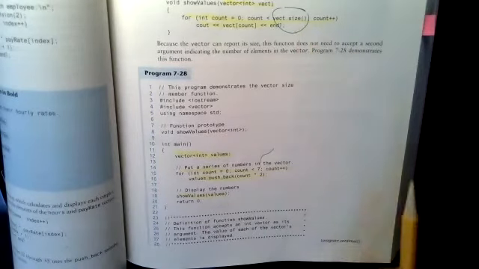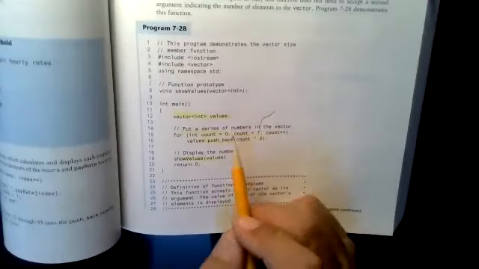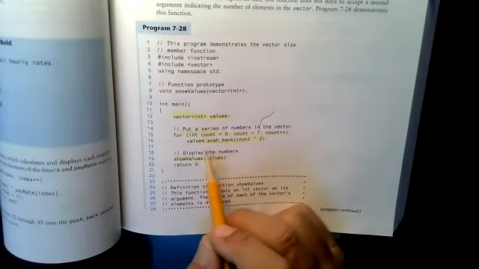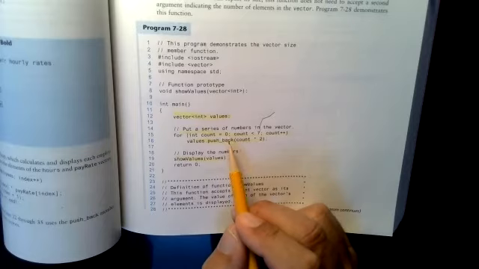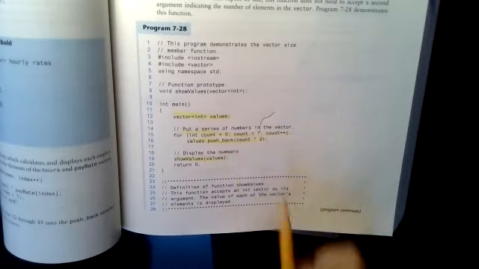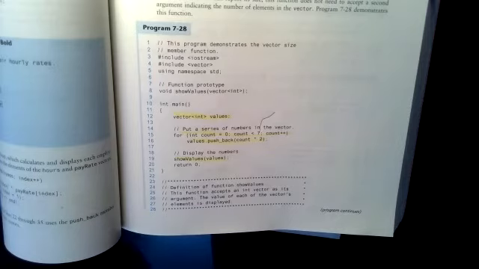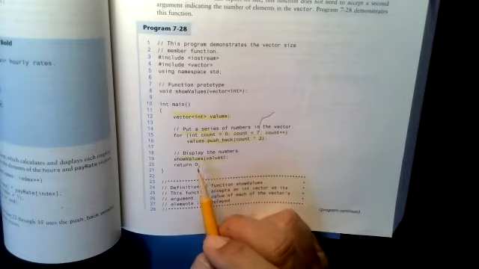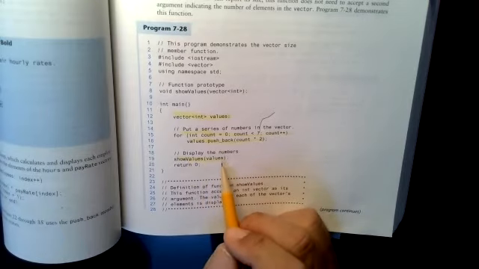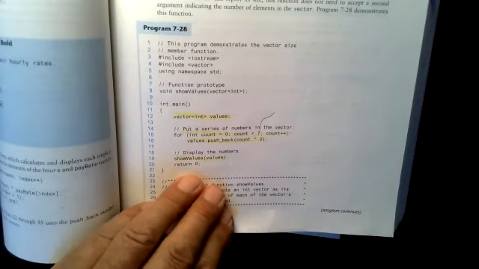Size. Vector dot size, right? So I could have used that. And it looks like, what am I doing? I am adding to the vector values whatever count is times 2. So it looks like I'm going to add 0, 2, 4, 6, 8, 10, and 12. I'm pushing all those values on. Now I have a method called show values, and you notice what I'm passing in. Just the name of the vector, which is the address.